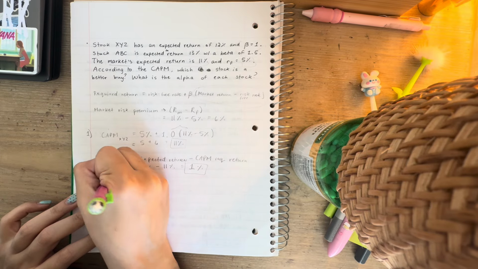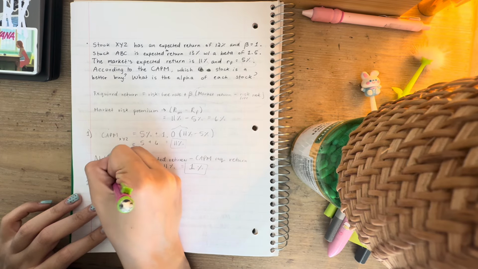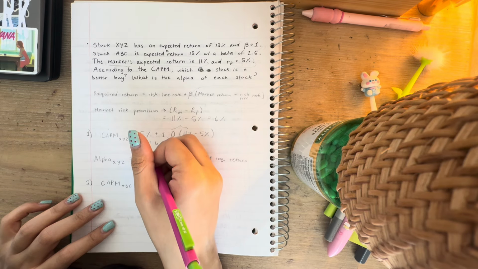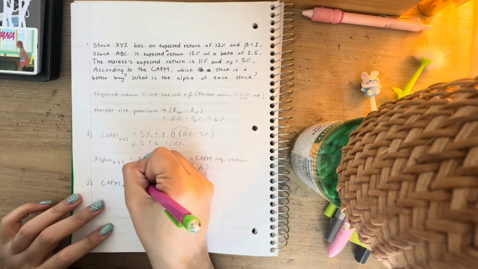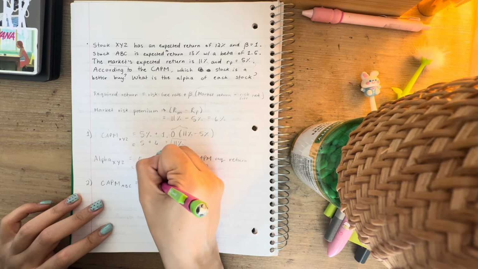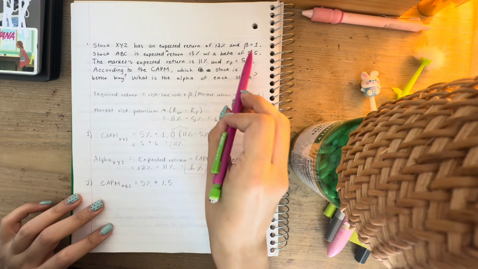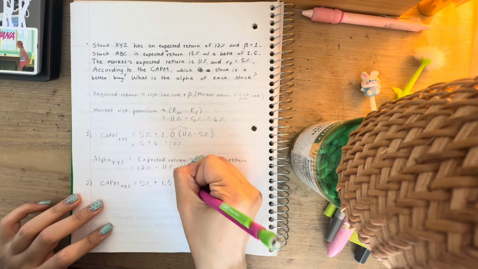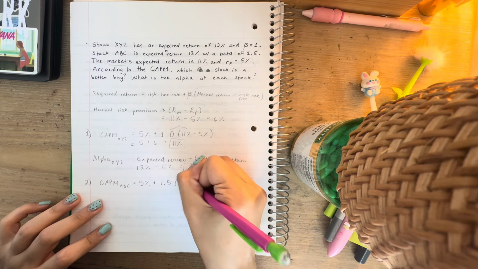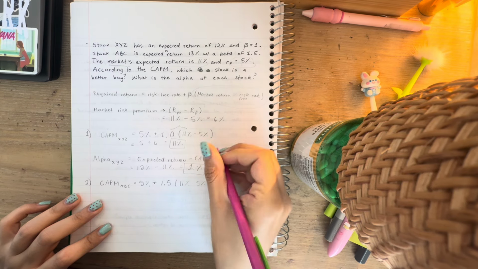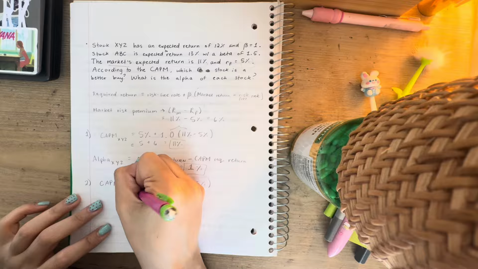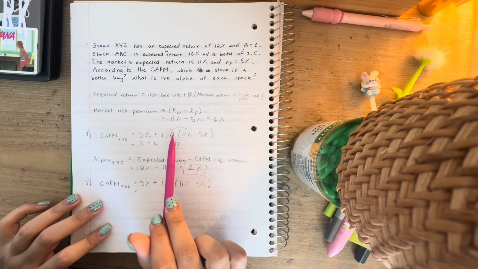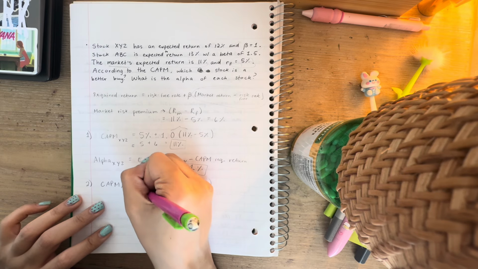So let's do CAPM for ABC. So again, 5% plus the beta, which was right here. And then we're just writing it out, but we know that's gonna be 6%. That'll equal, again, following the same kind of approach that we did here.